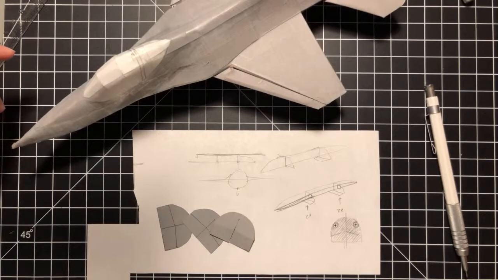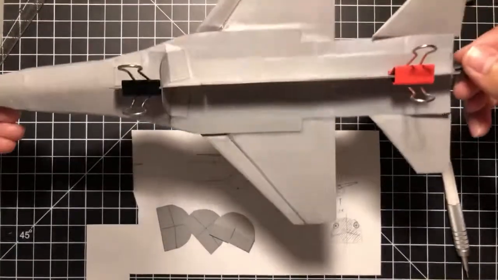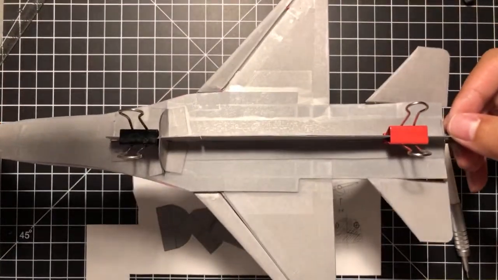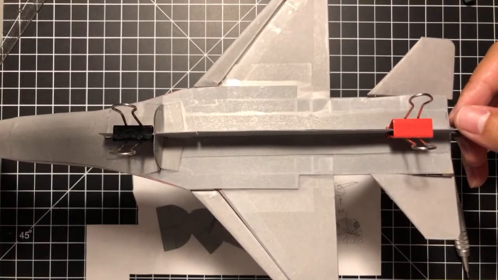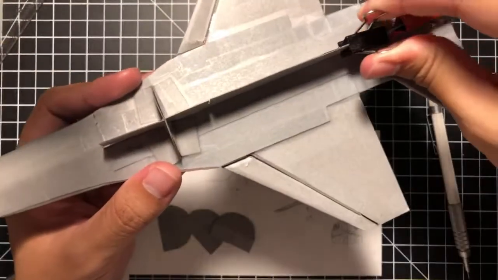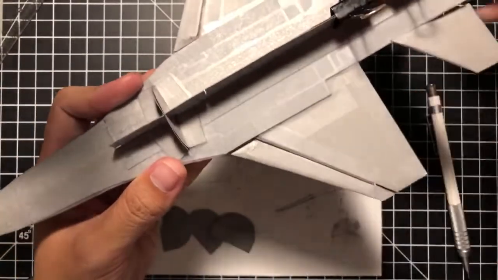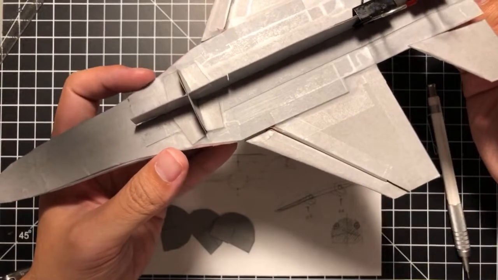Okay, so, right, where were we? Last time, we were working on the underside of this F-16 model. Last week, we made this vertical portion in the middle, which I'm calling the loft structure.